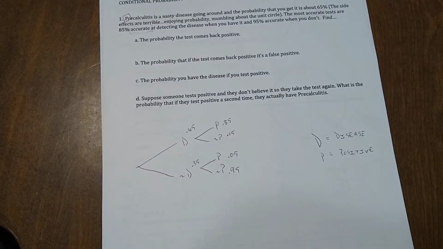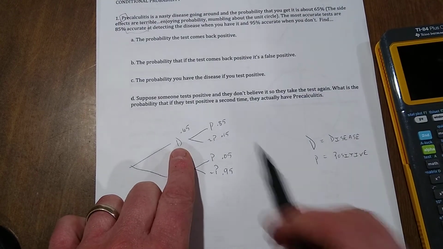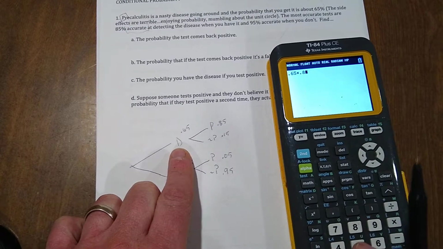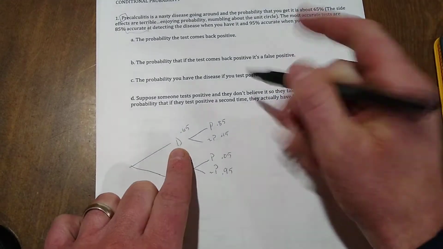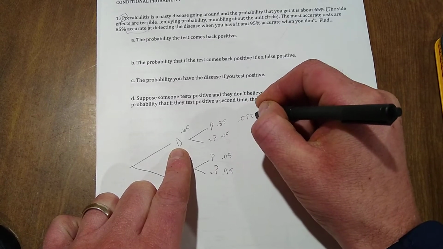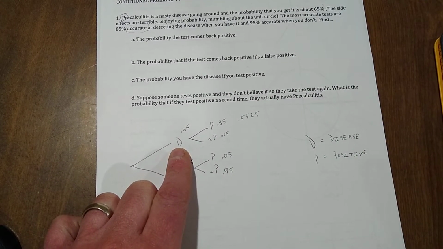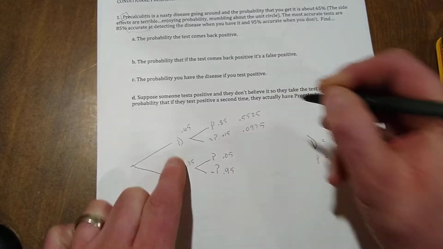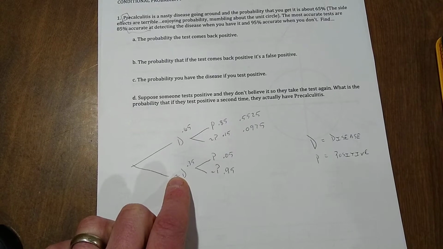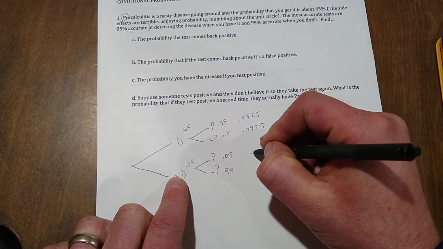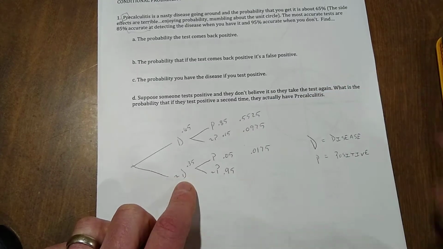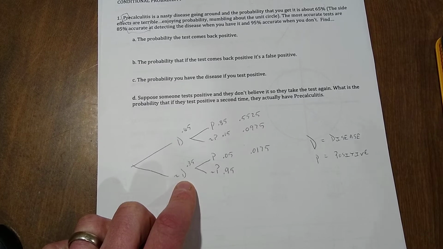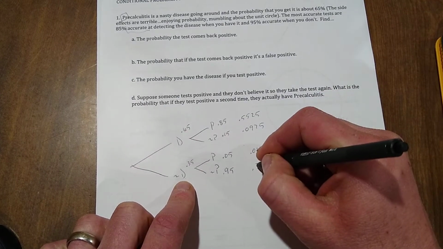We're going to take a sec here and calculate your intersection. So what's the probability that you have the disease and you test positive is going to be 0.65 times 0.85, which would be 0.5525. Got 0.65 times 0.15, which would be 0.0975. Got 0.35 times 0.05, and we have 0.0175 and 0.35 times 0.95, which is going to be 0.3325.